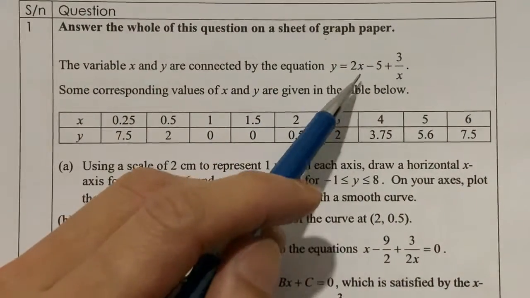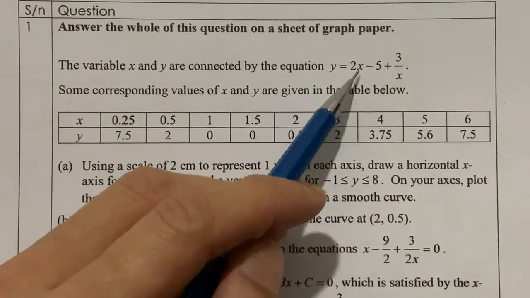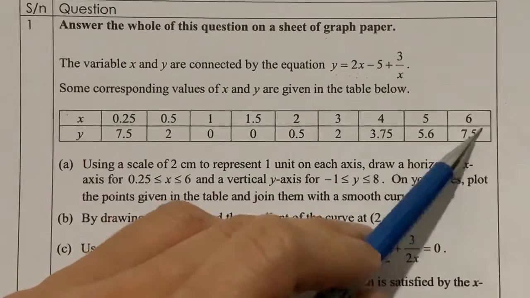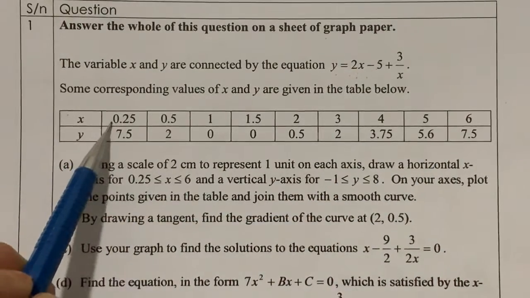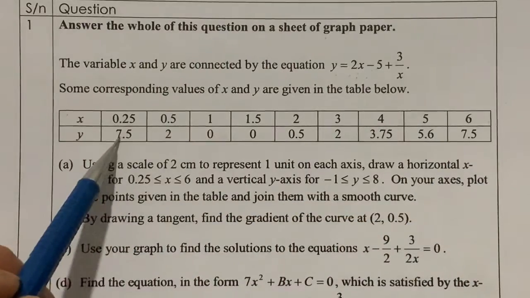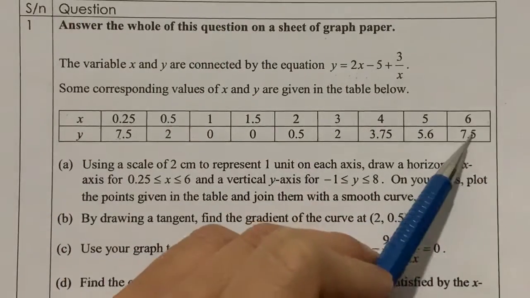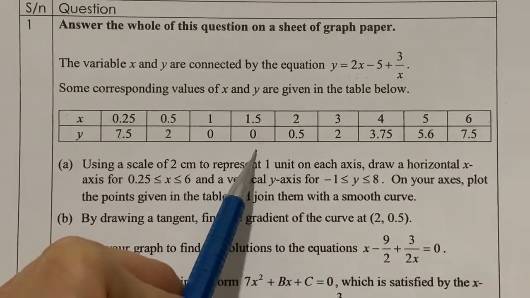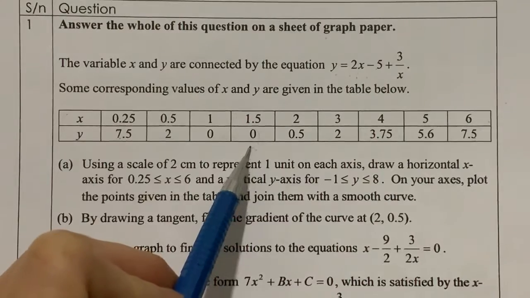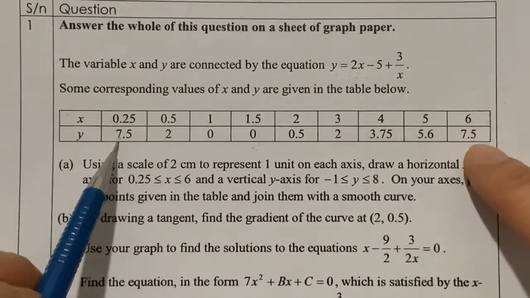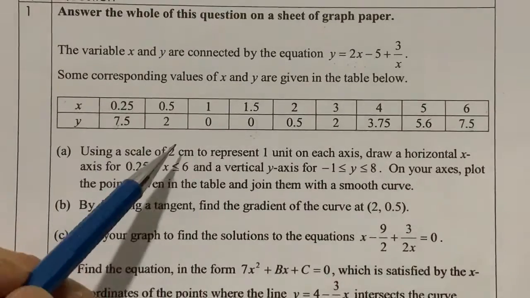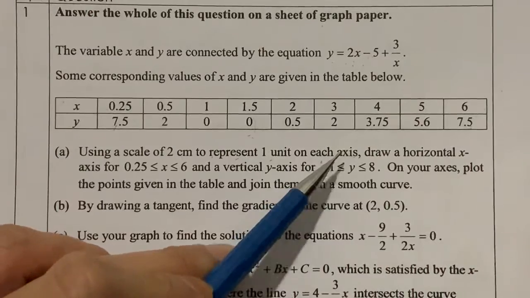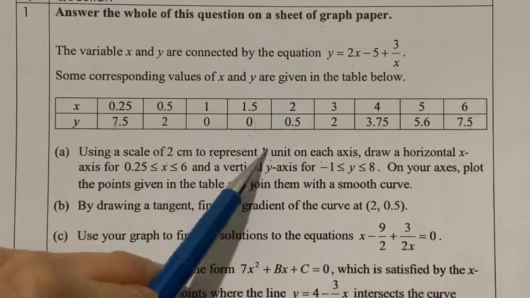You are given an equation y equals 2x minus 5 plus 3 over x, and the table of values is given here. You can see x is from 0.25 to 6 and y is from 7.5 to 7.5, and we have a 0 somewhere in between. There are two extreme values of y. The scale is given as 2 cm to 1 unit on each axis, so on the x-axis and the y-axis we have 2 cm to 1 unit.